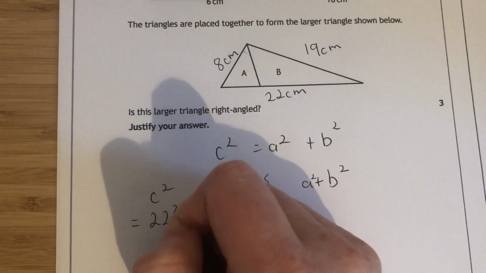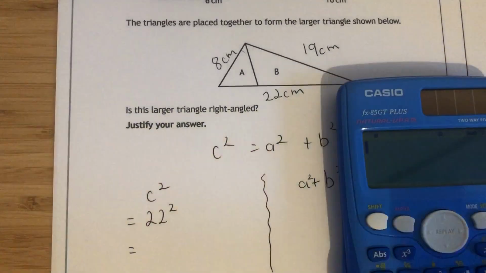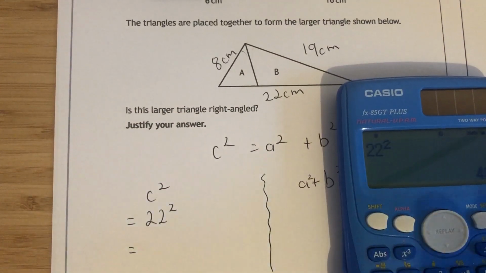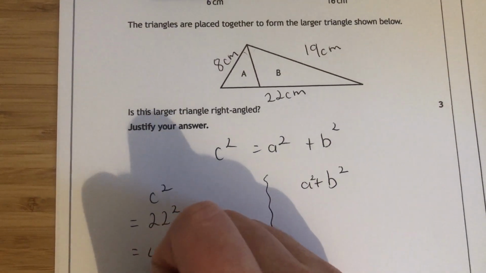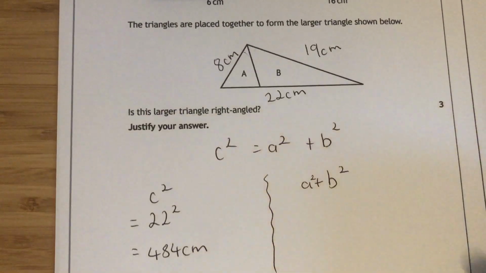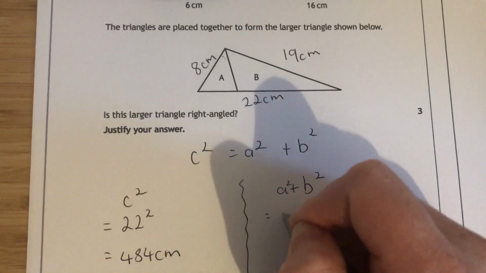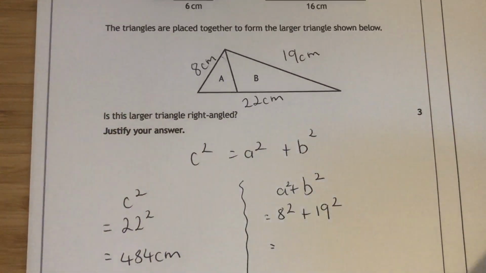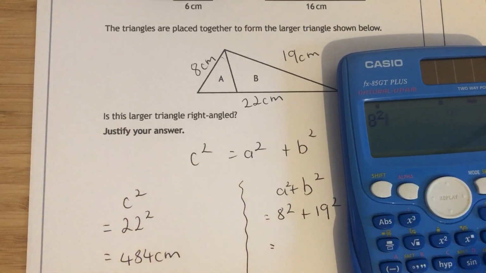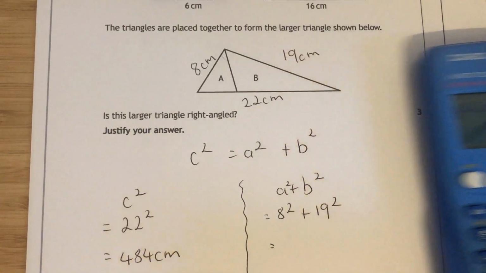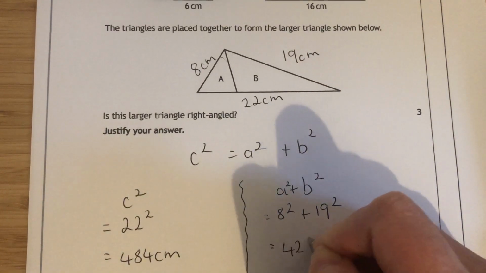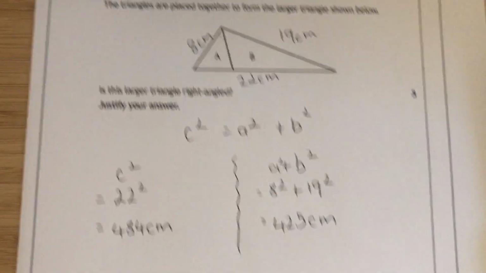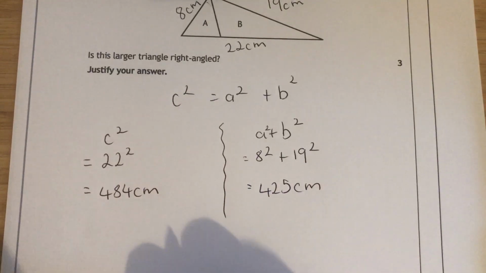So 22 squared, which equals 484 centimetres. a squared plus b squared would be 8 squared plus 19 squared, which is 425. Since these do not match, we know it's not a right angled triangle.